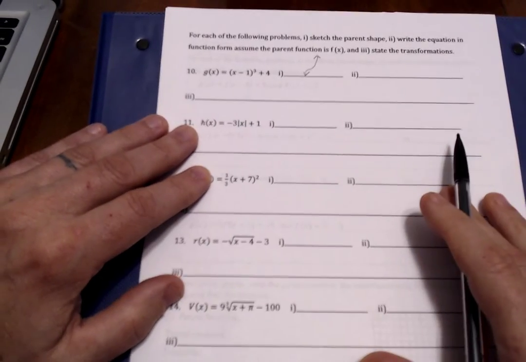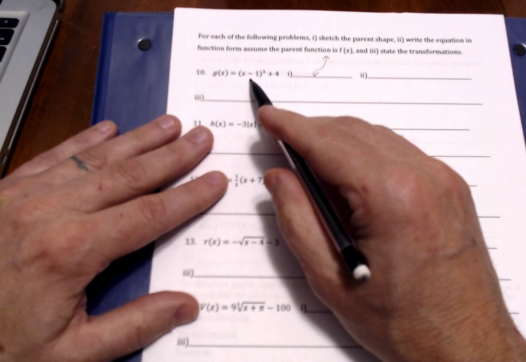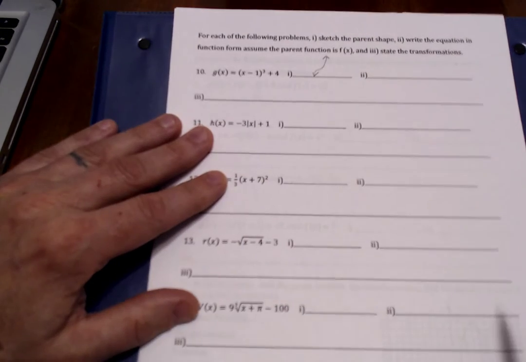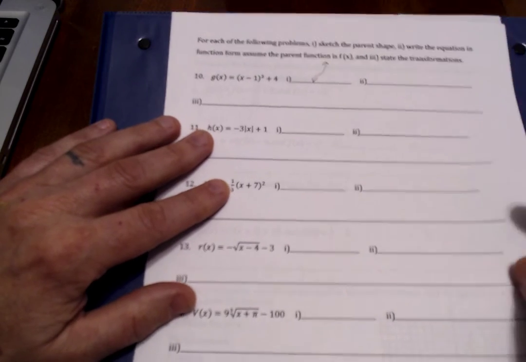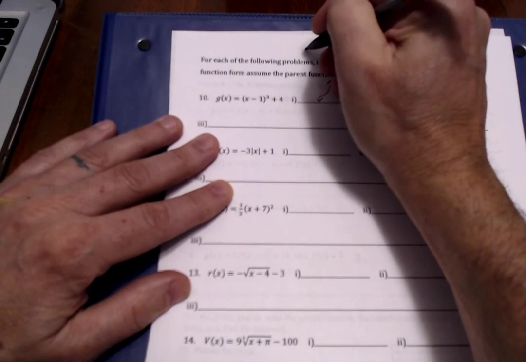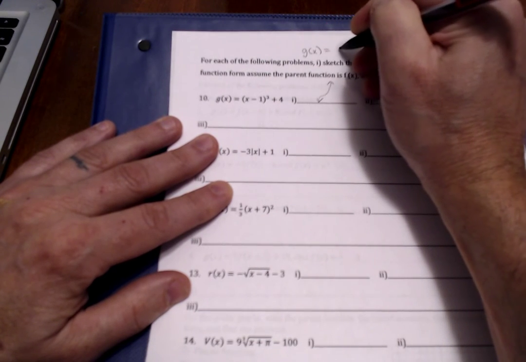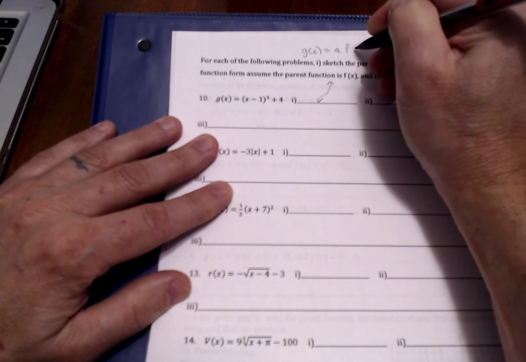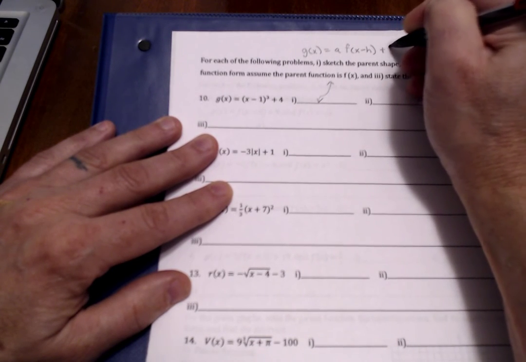Okay? I'm going to skip part 2 for now. I'm going to state the transformations. Well, what would this do? Let's just go back to the original parent function. Original transformation general form. That would be g of x is equal to a times f of x minus h plus k.